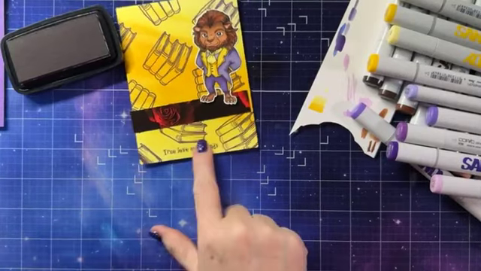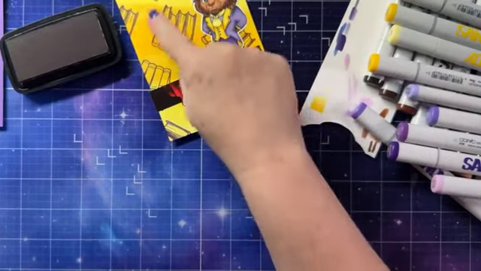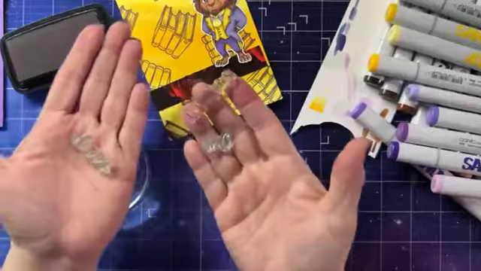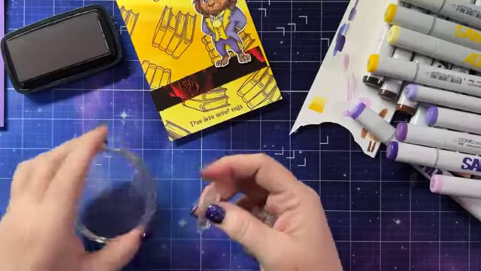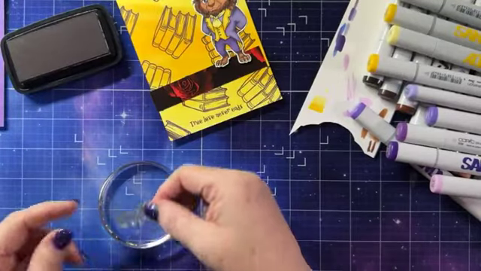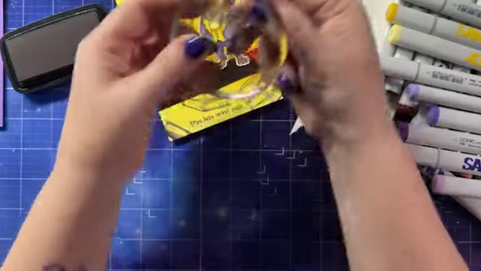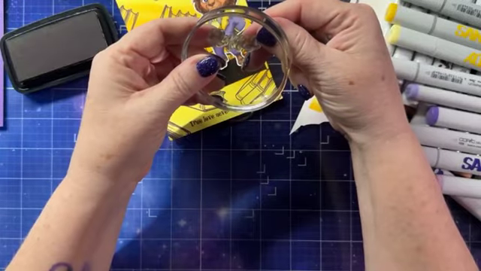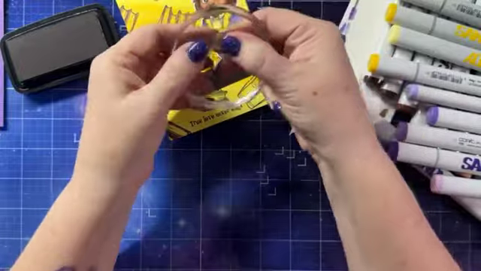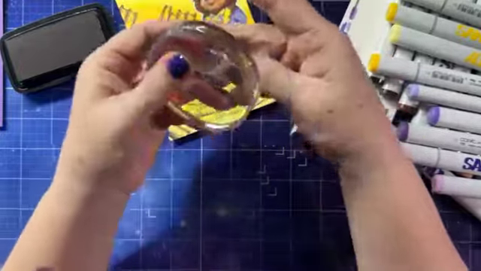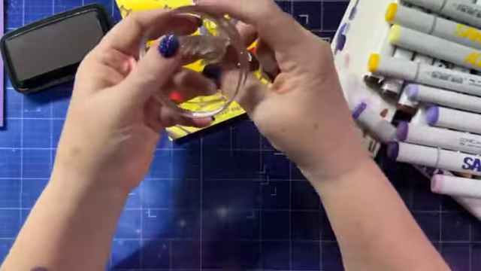All right, I think what I want is I'm going to need a paper right here that says Happy Valentine's Day, because I don't want to stamp over the books. I'll let you watch what I'm doing. I'm lining up the words, so I only have to stamp them once.